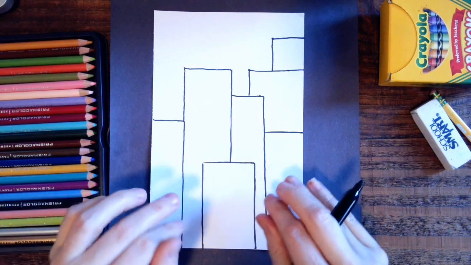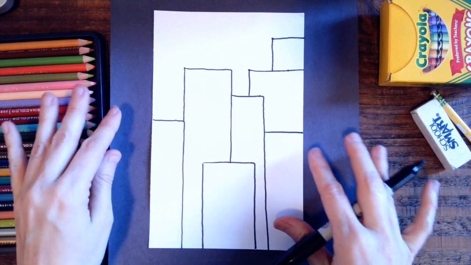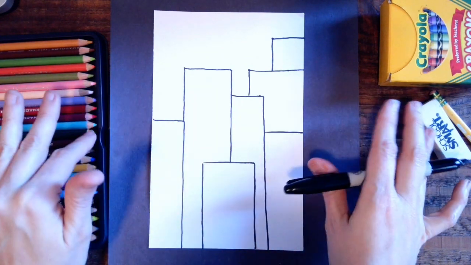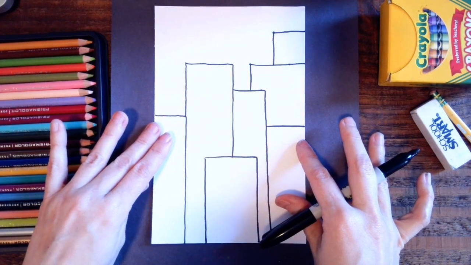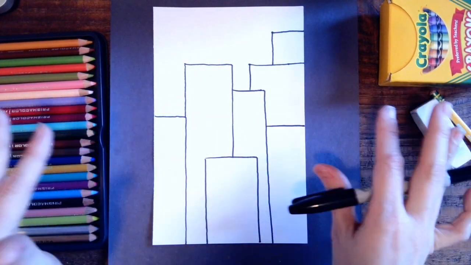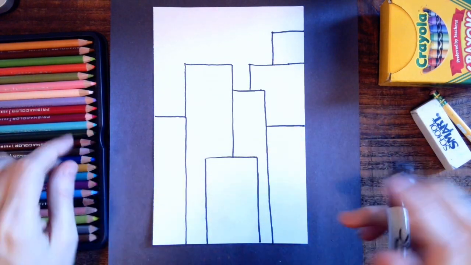Okay, you don't have to copy me either. You can follow along, you can stop and pause and go step by step with me, or you can create your own city with your own buildings. However, I would like to give you some ideas. Let's talk about details. First, let's think of different rooftops we can make.